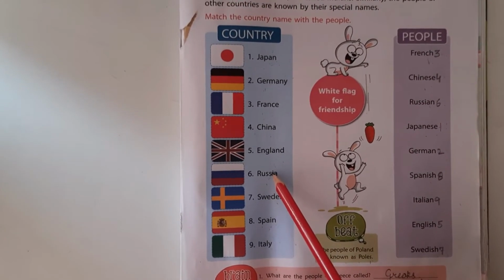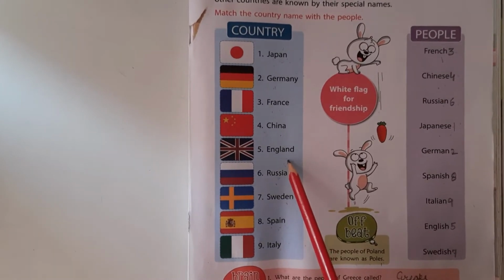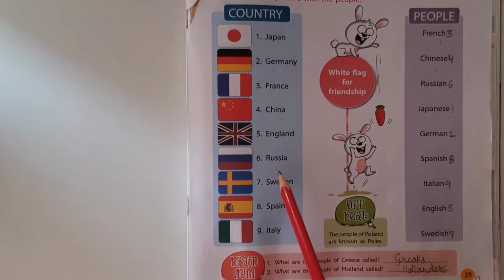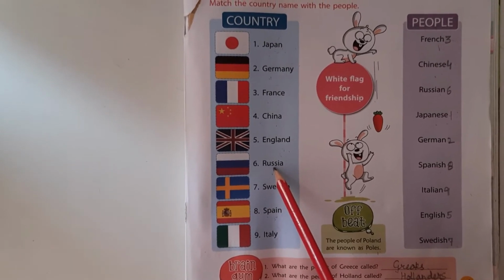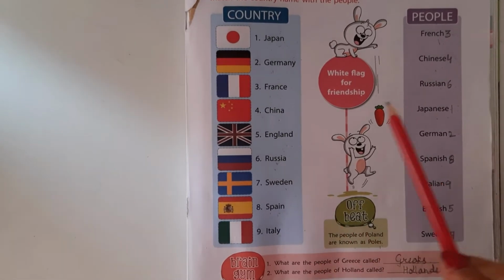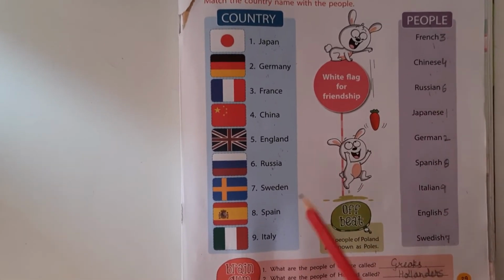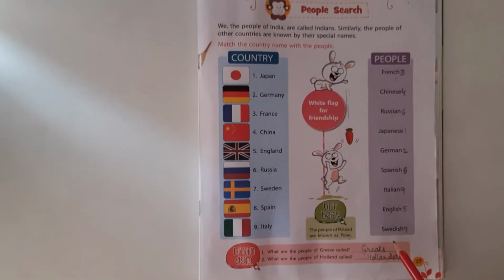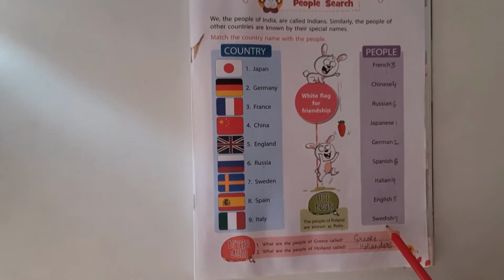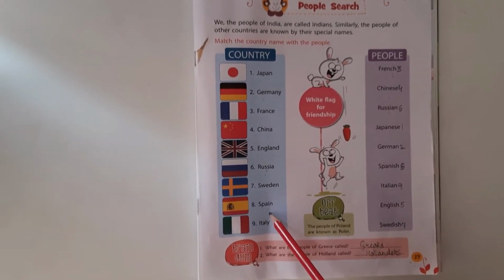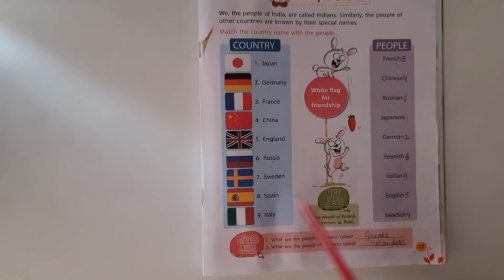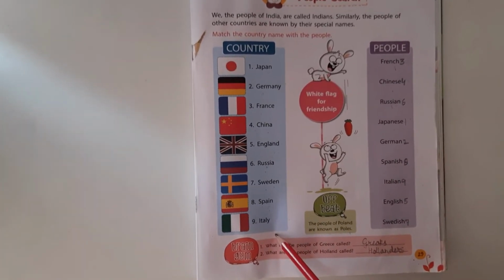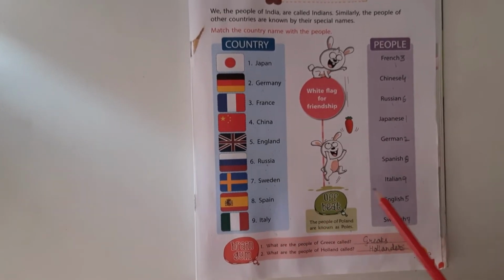The people who live in England are called English people. Okay. After that, Russia. Those people who live in Russia are called Russians. Those who live in Sweden are called Swedish. After that, people who live in Spain are called Spanish. And the last one, the people who live in Italy are called Italian people.